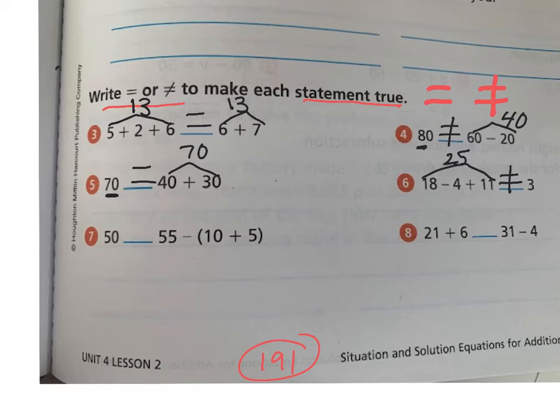And we have 2 more to do. Okay, this side is 50, so I leave it alone. Do my mountain right here to solve. Oh, I see parentheses, so I'm going to do that first. 10 plus 5, 15. So now I have to do 55 minus 15. What is 55 minus 15? Write it on top of the mountain. Did you get 40? And so we have 40 on this side and 50 on this side. They are not the same number and they are not equal.